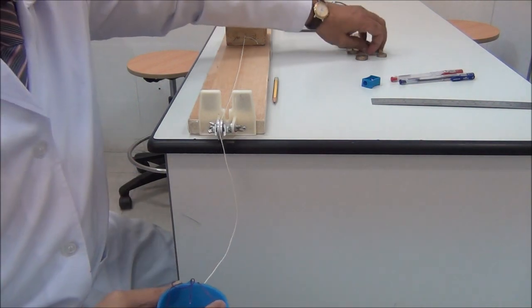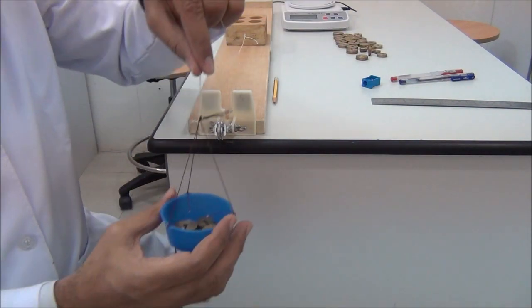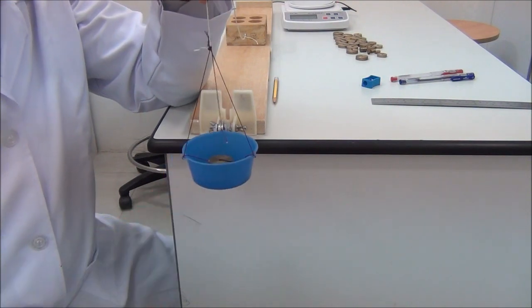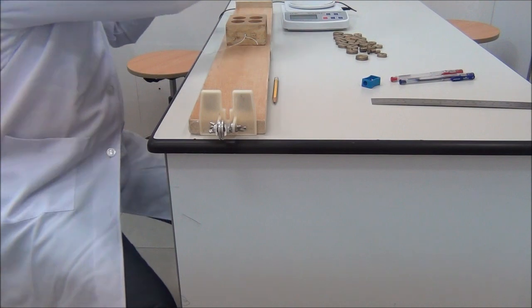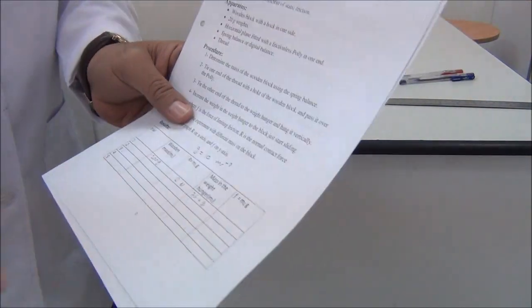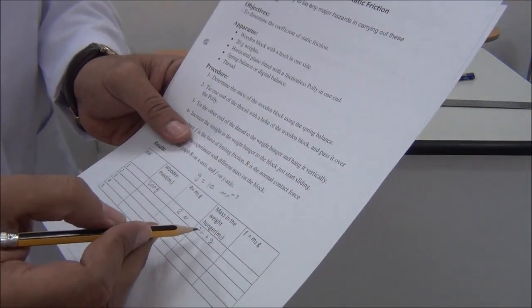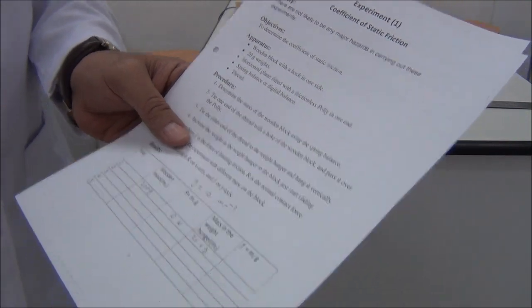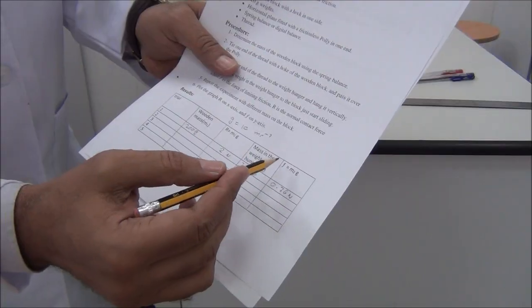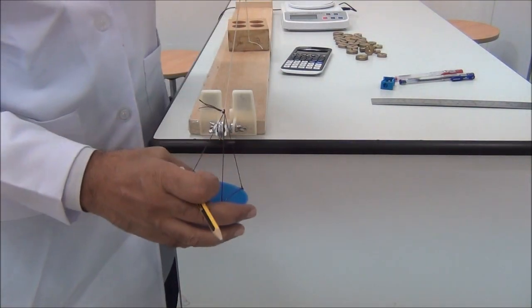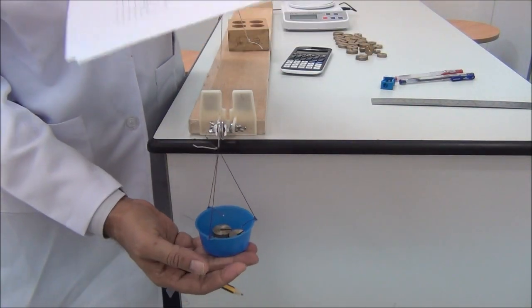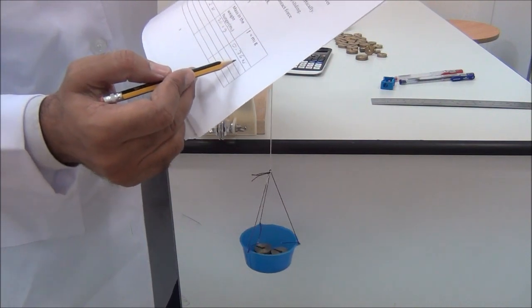This is the total weight. So we find the mass of the hanger with slots. This is the total mass of the hanger. We divide by 1000 and multiply by 10 to get the friction. The friction force, which is equal to the weight of the hanger with slots, is 0.76 newton.